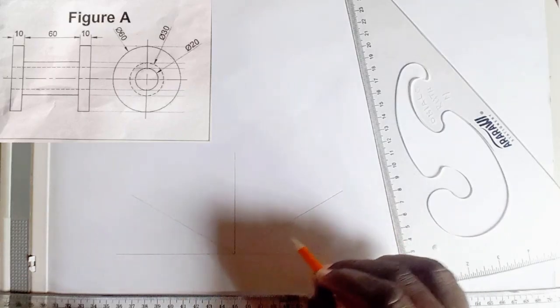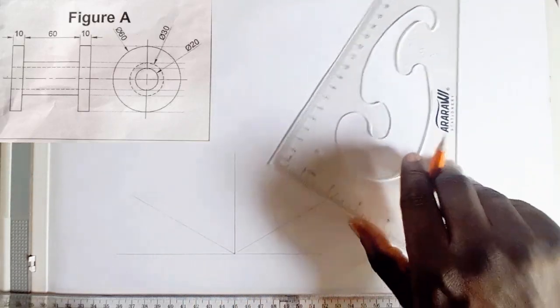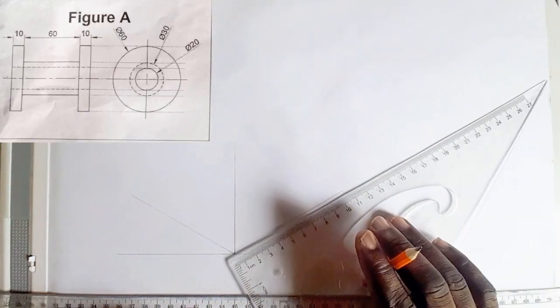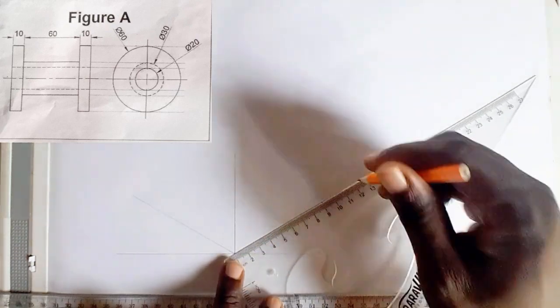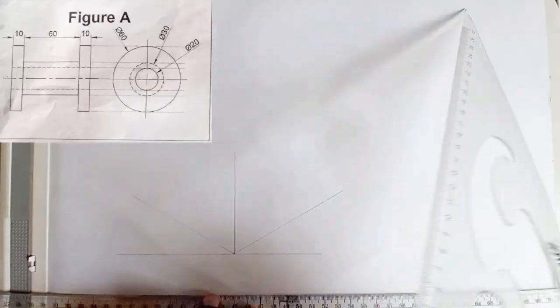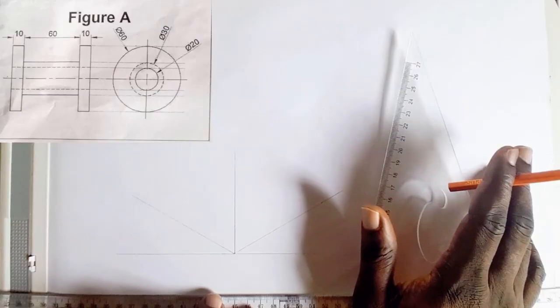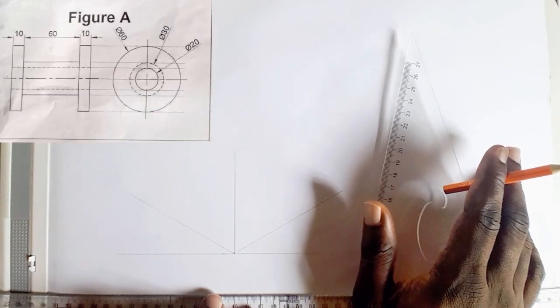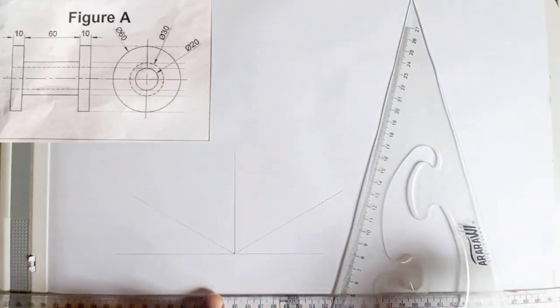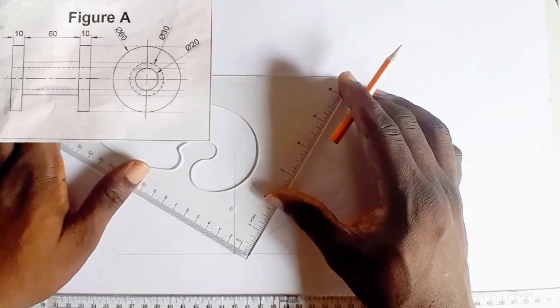So what's the total length of that longest side? It's 10 plus 60 plus 10, which is 80. So we are going to measure 80 and mark it out. So that's 80. All right. And for the other side, the circle has a diameter of 60 millimeters, meaning the total length of that other side will be 60 millimeters. So we're going to mark that side also 60.